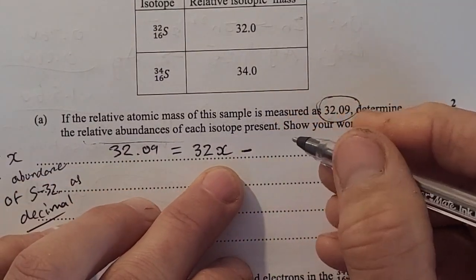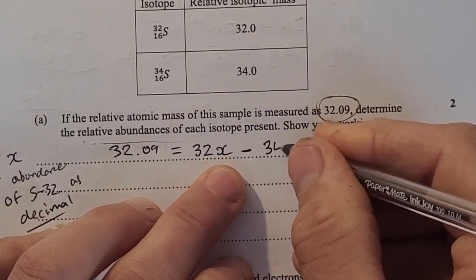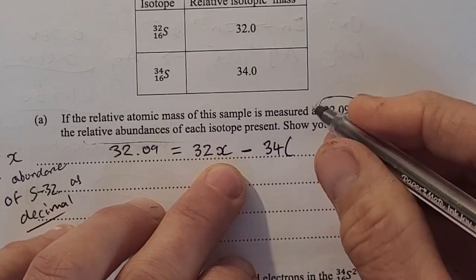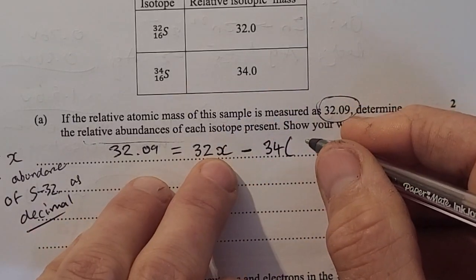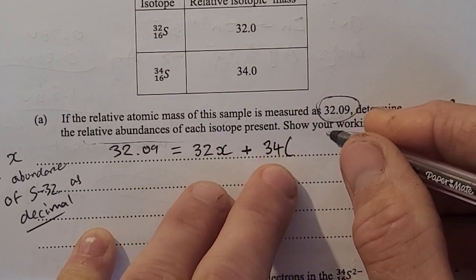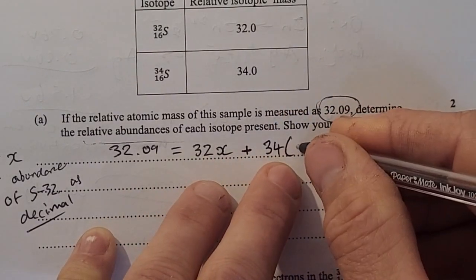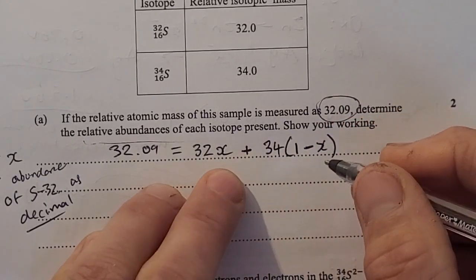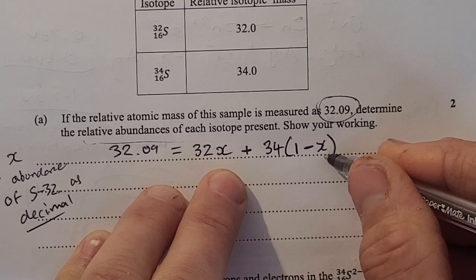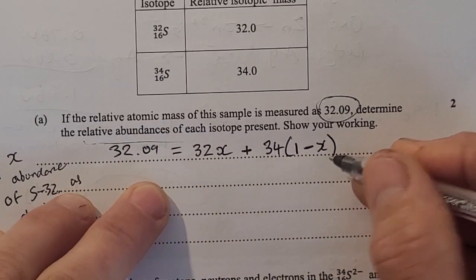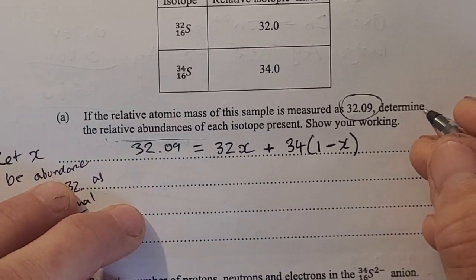And then 34. If X, like if that was 100%, it would just be 1, right? But it's something less than 1, so it's just the weighted average of these two. So 1 minus X. So if that's 0.9, this is going to be 0.1, because the 2 numbers together add to equal 1, 1 being 100%.